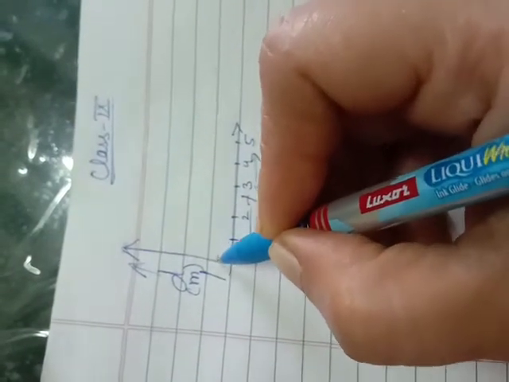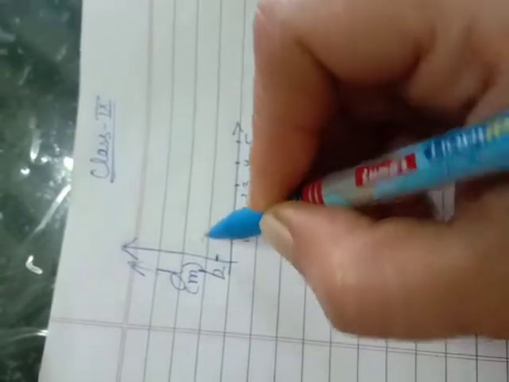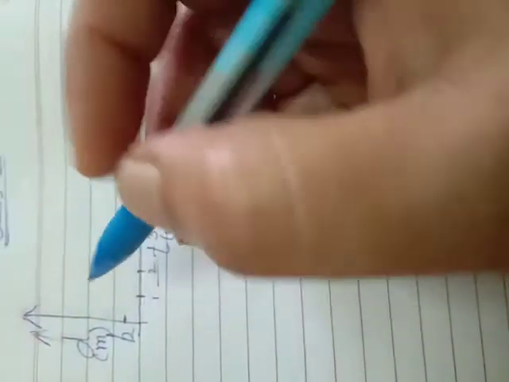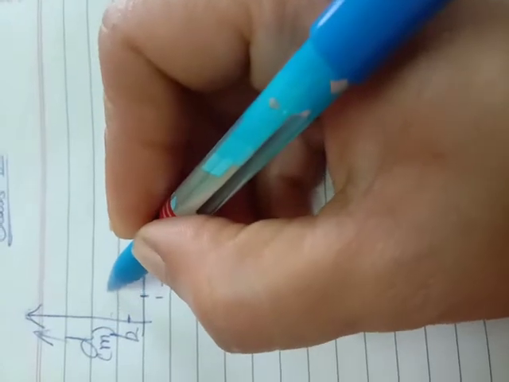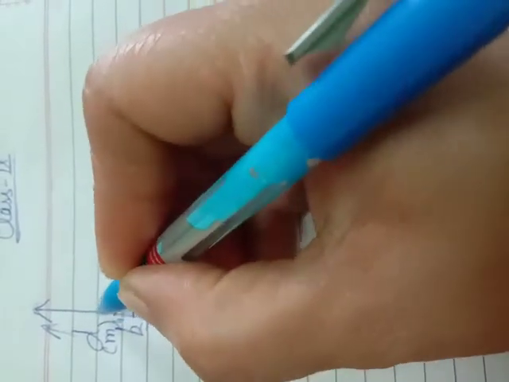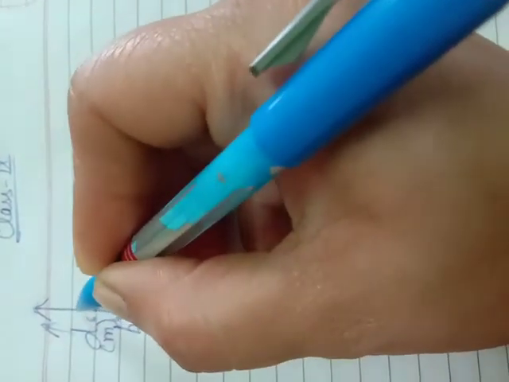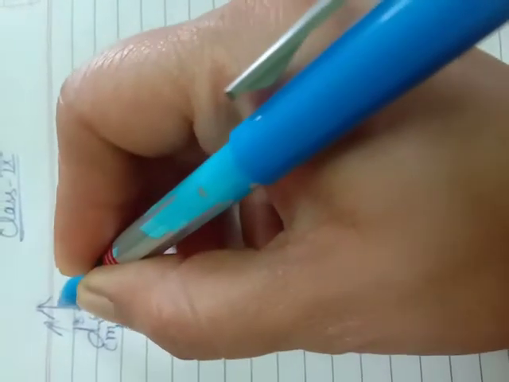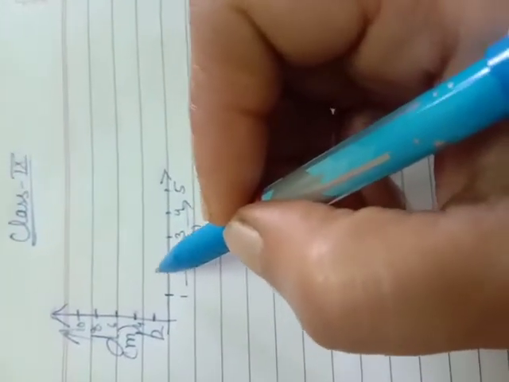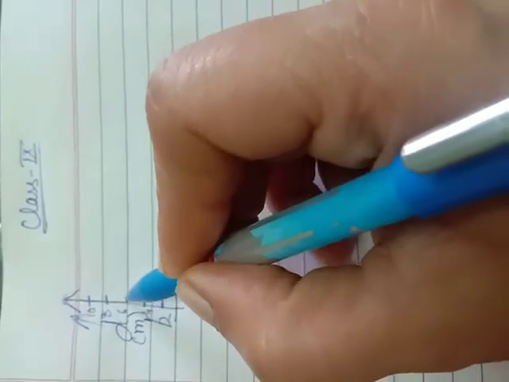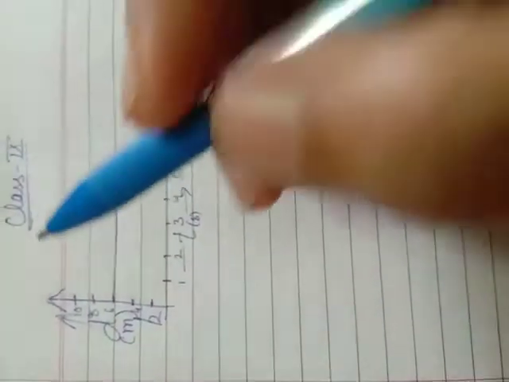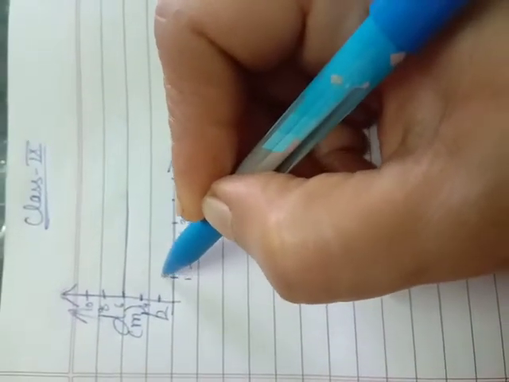Let the division be 2 meters. So we are taking the distance divisions as 2 meters, then 4 meters, 6 meters, 8 meters, 10 meters, and so on. And let us suppose our graph is showing a straight line like this. It means that at 1 second the distance of the object from you is 6 meters.